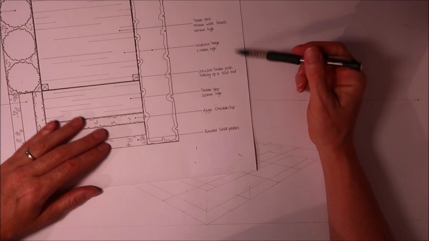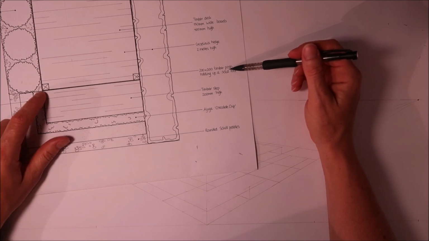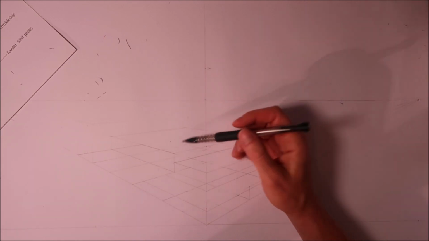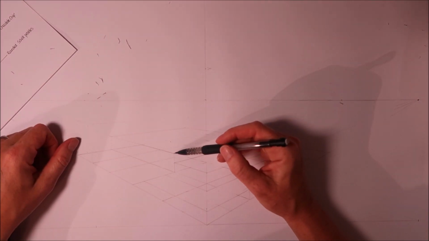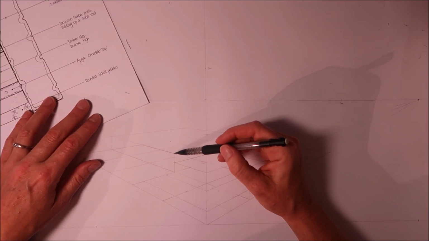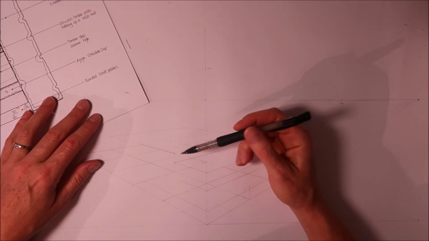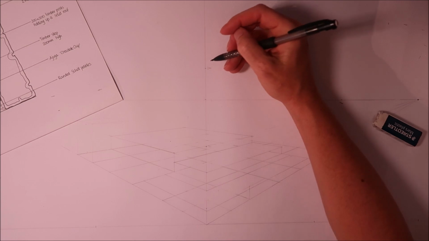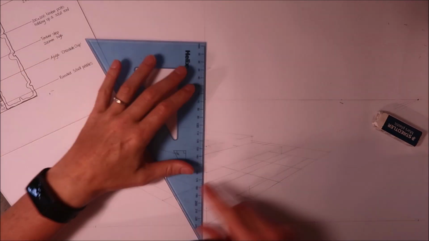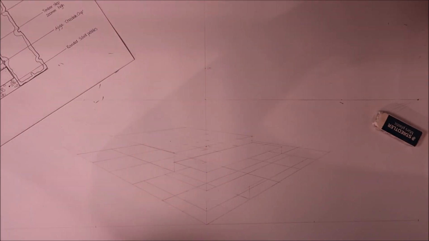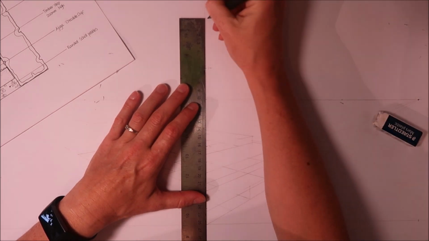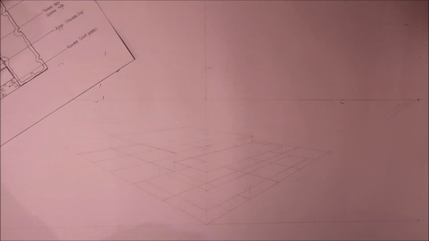The posts, it doesn't actually say how high these are. I'm going to say that they are about 2.2 height from the deck. So if we add 2.2 plus 400 mils, we get 2.6 meters height. Okay, so 2.6 is, oh, it's not big enough. So 26 centimeters. So again, if this post was right in front, it would be this high, but it isn't. The post is in this place here.